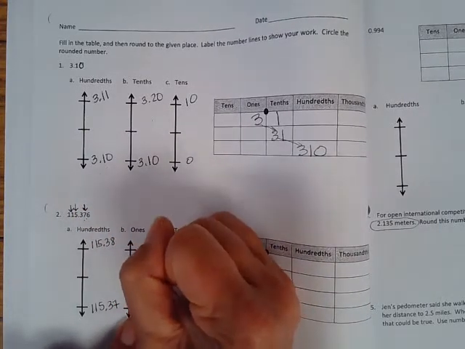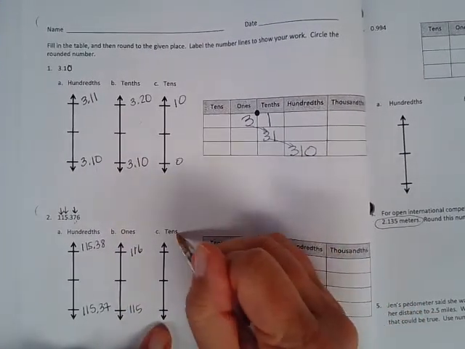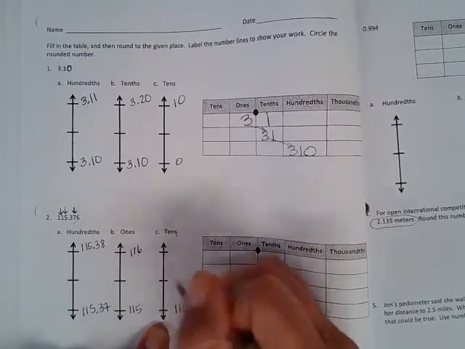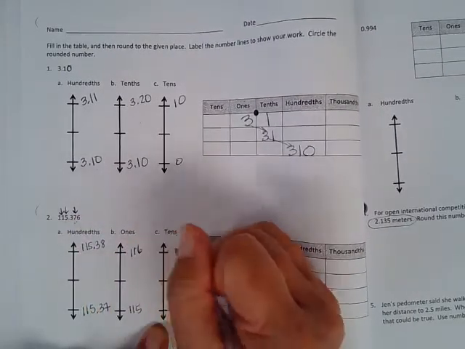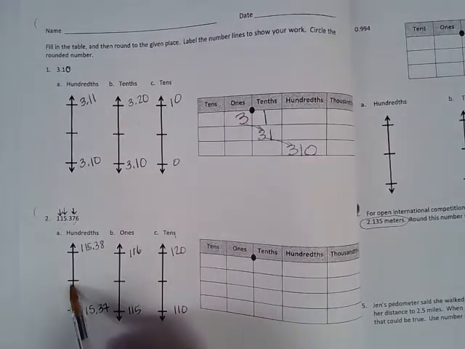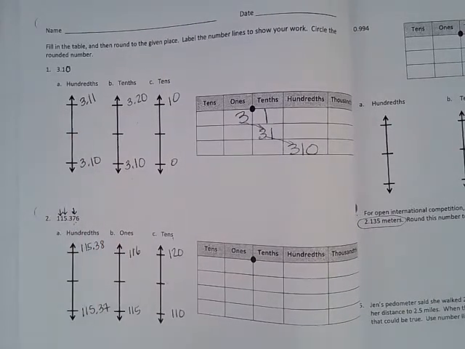On the other side, I'd have 116. If I'm rounding to the tens, I would go 110, and I would go 120. Then trying to find the midpoint is what you're trying to do.